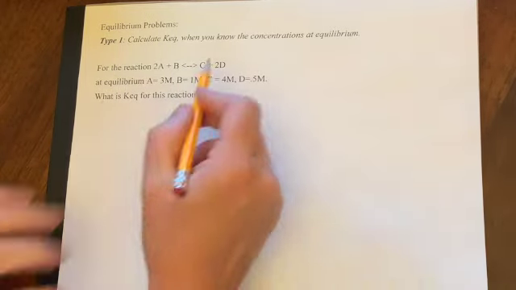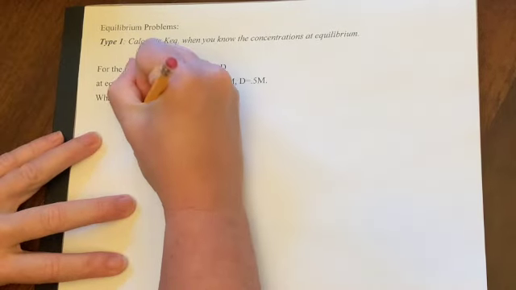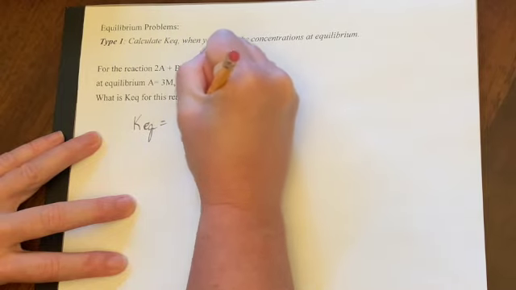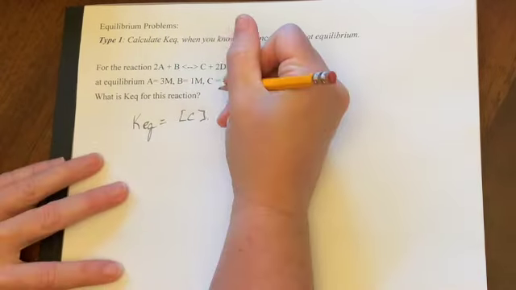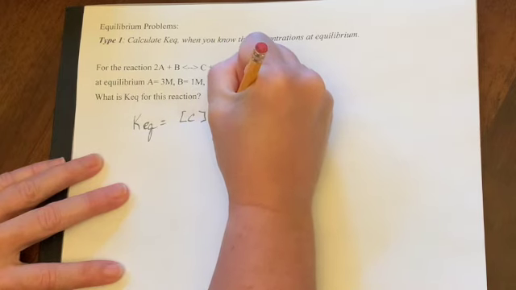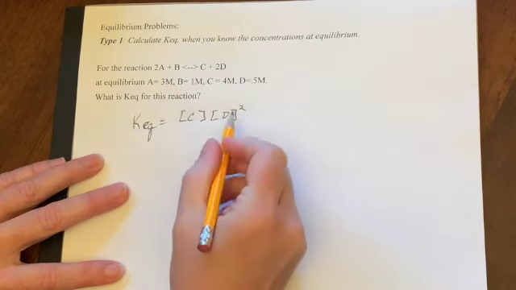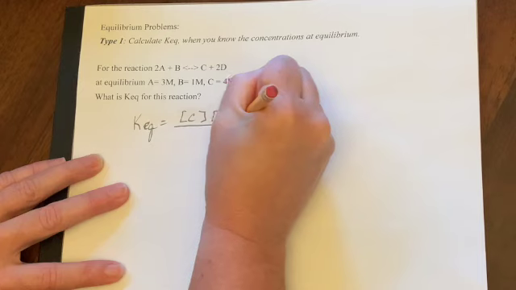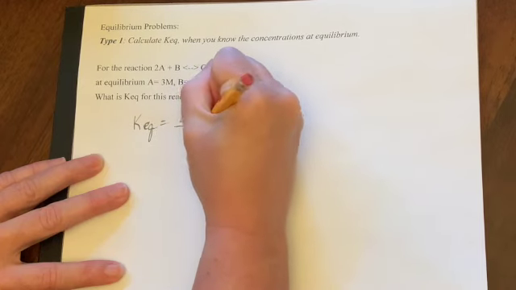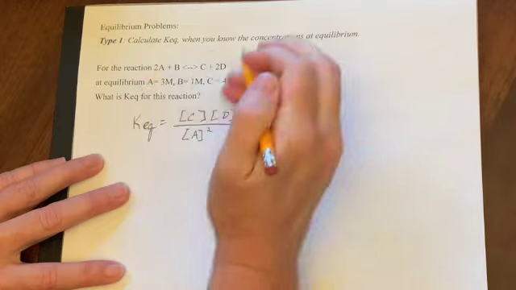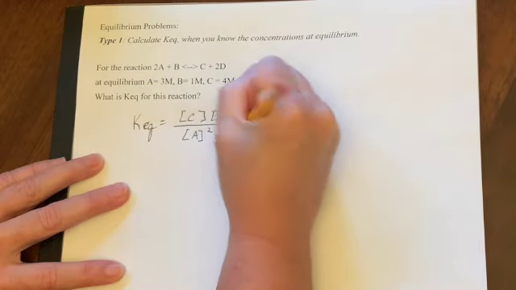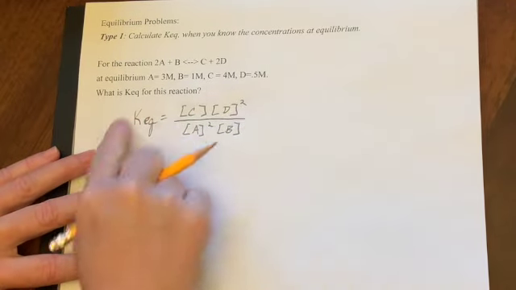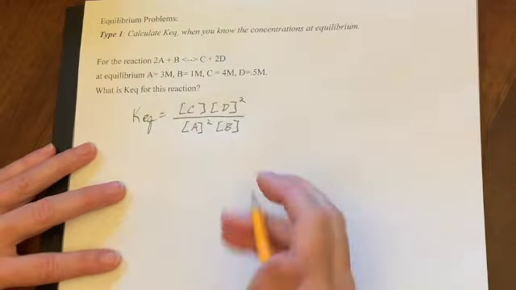And we're going to first, as always, set up your KEQ expression. So KEQ is going to equal, looking at my balanced equation, concentration of C to the power of 1. We don't usually write those ones in. Times the concentration of D squared. Why did I have the squared? Because it has a coefficient of 2 in front of it. Over the concentration of A squared, again coefficient, times the concentration of B. That's the first thing you always want to do. Get in the habit of writing the KEQ expression without the numbers, then you can always put in the numbers.